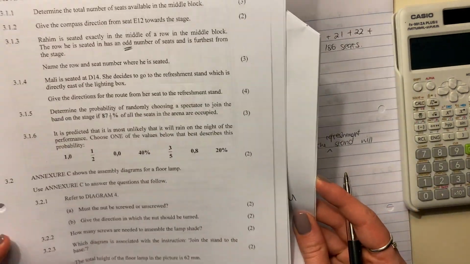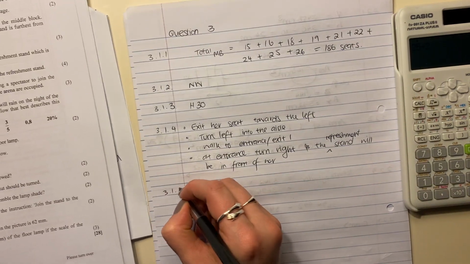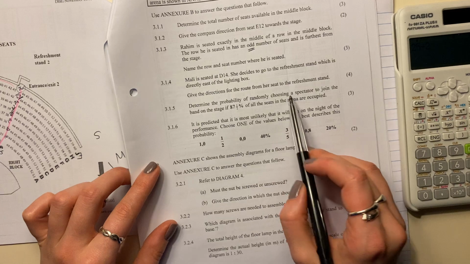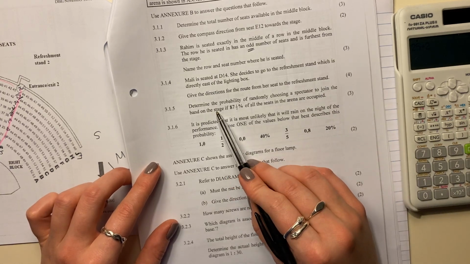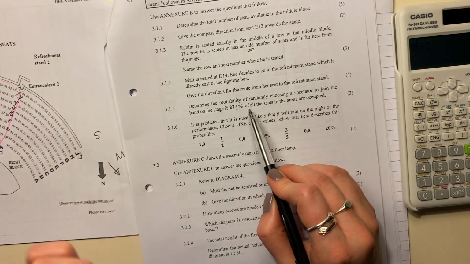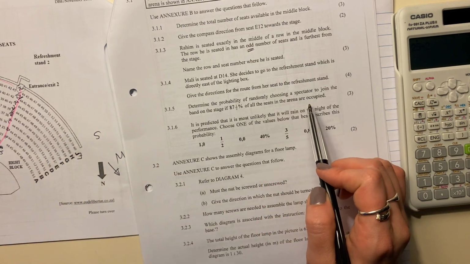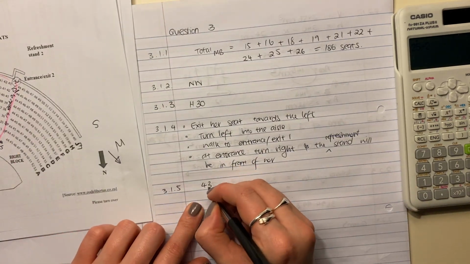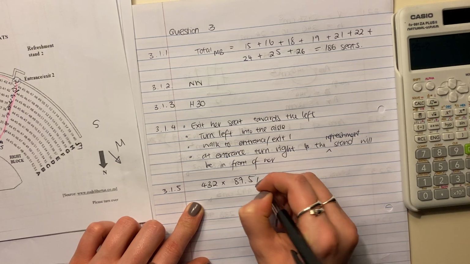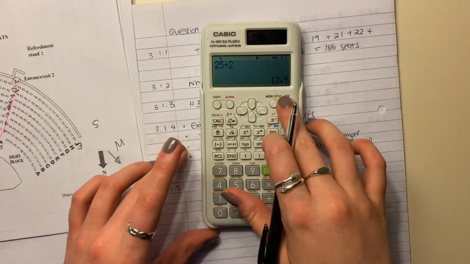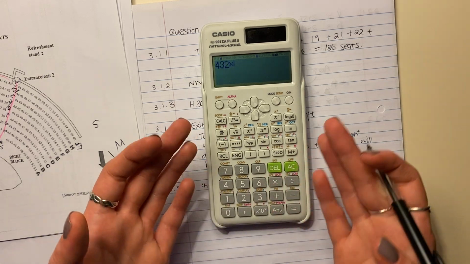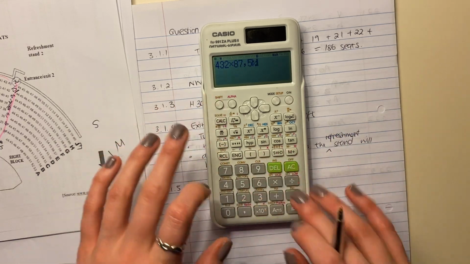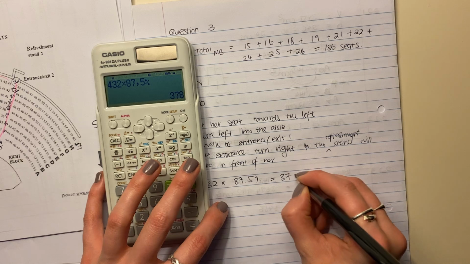Okay, let's do the last 2 questions here. 3.1.5. Okay, this highlight is driving me insane. Okay, determine the probability of randomly choosing a spectator to join the band on stage if 87.5%, right, that's what that means, of the seats in the arena are occupied. Okay, how many seats are there? There's 432. So we're going to say 432, and we're going to times that by 87.5%. That's the first thing we're going to do, right? Because that tells us how many seats are actually even available to pick from. The singer or the performer is not going to pick an empty seat, right? That wouldn't make sense. Okay, they're going to pick from 378 seats.